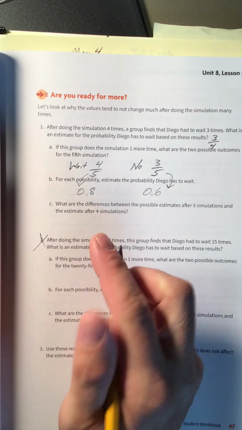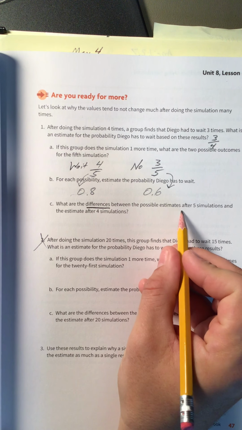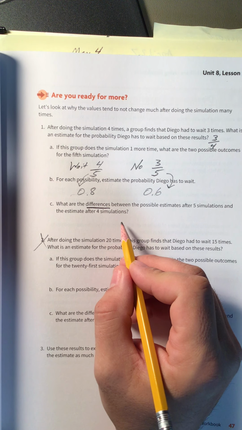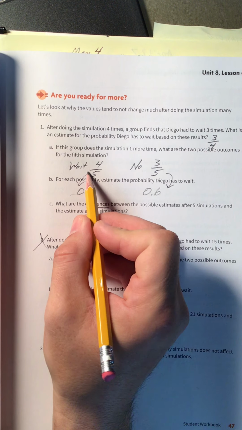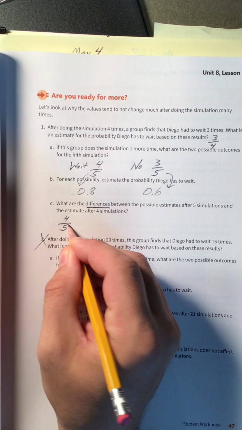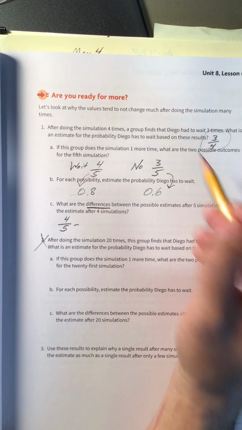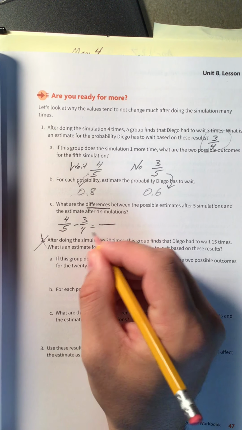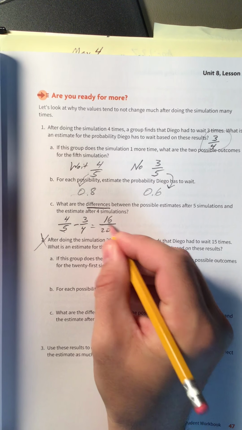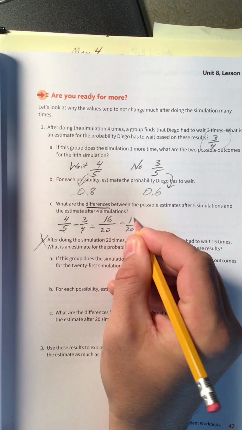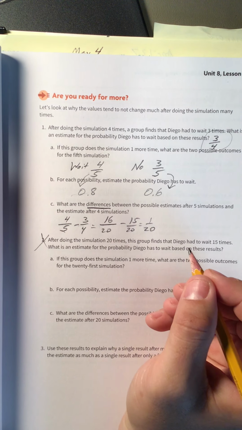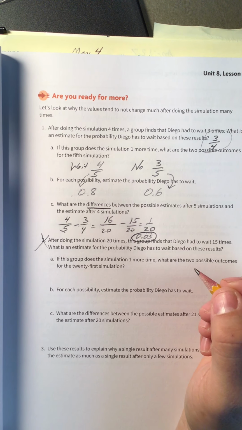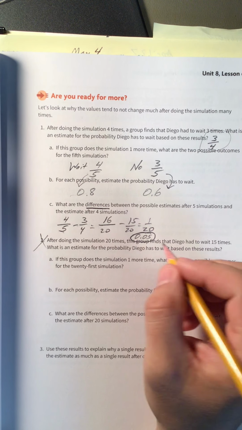C, what is the difference? Difference, remember, means subtract, between the possible estimates after 5 simulations and the estimate after 4 simulations. Okay, so let's say you had to wait. So I'm going to take 4/5 minus what it would be after 4. Get a common denominator. So I've got to take this one times 4. Got to take this one times 5. 1 over 20. Okay, which is a 5%. 1 divided by 20 is a 5% variation. Okay, that's the difference between those 2 numbers.